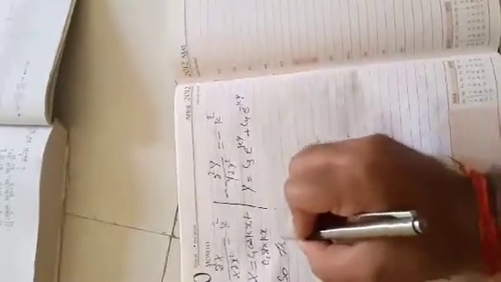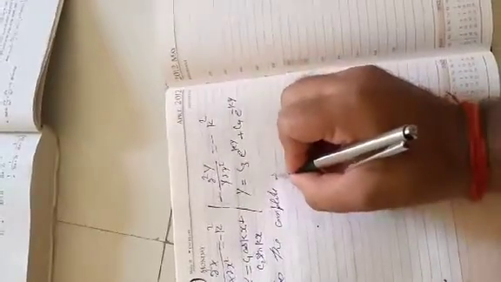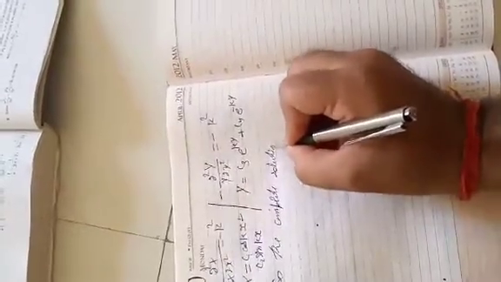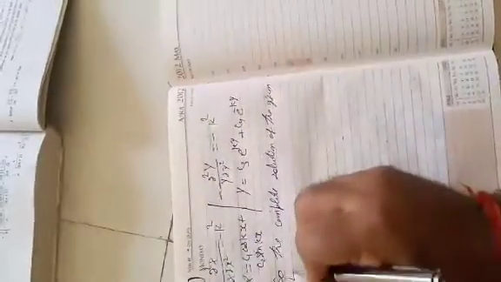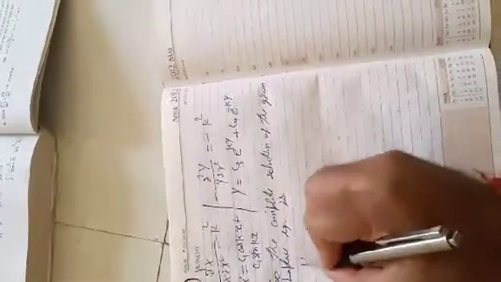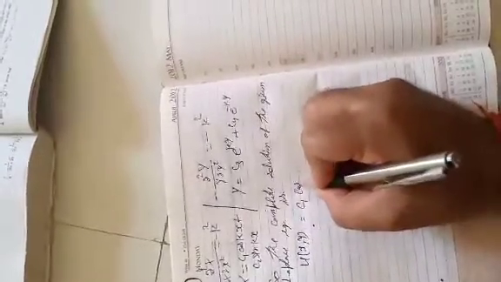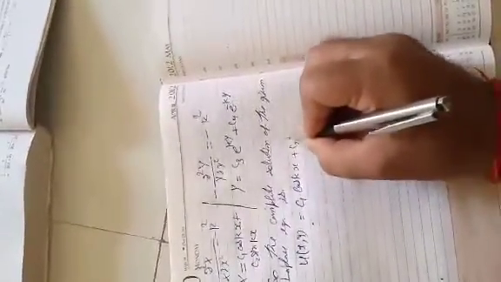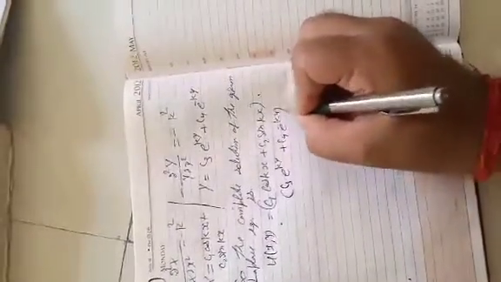So the complete solution of the given Laplace equation is u of x comma y is equal to c1 cos of kx plus c2 sin of kx into c3 e to power ky plus c4 e to power minus of ky.